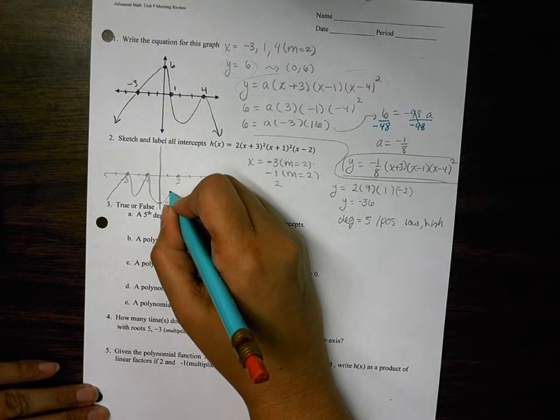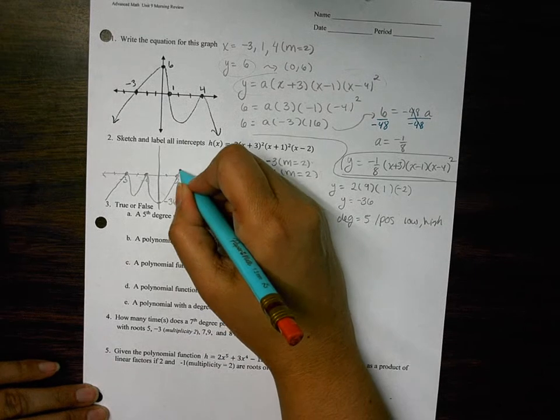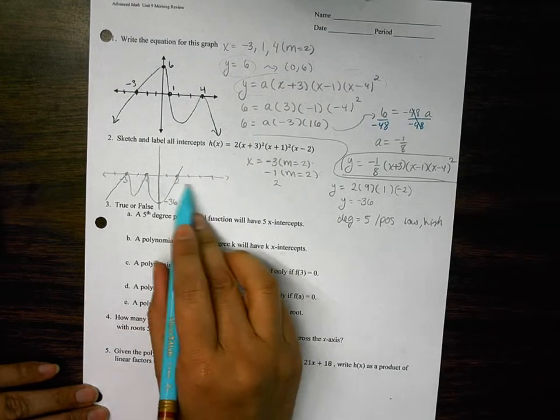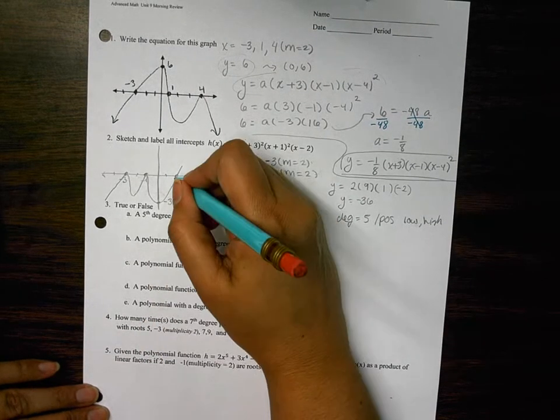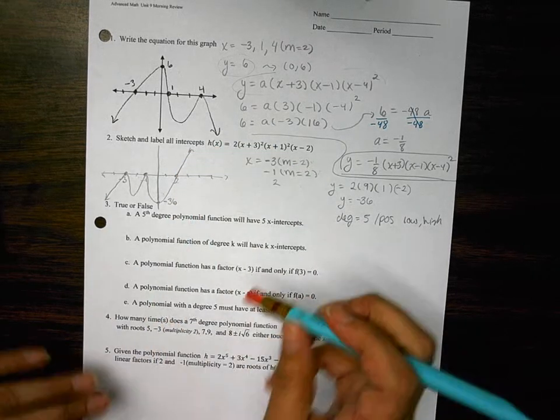And then I come up, and when I hit the 2, do I cross or bounce? And after I cross it, are there any more x-intercepts bringing me down? No. So do I keep at this point going up forever? So did we end up low, high like we said?